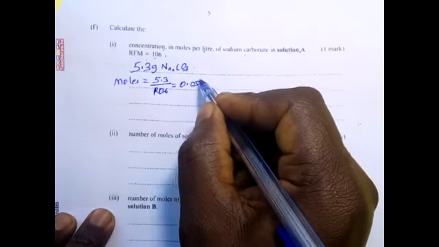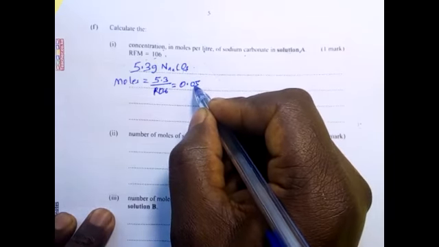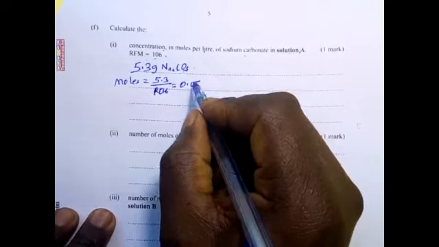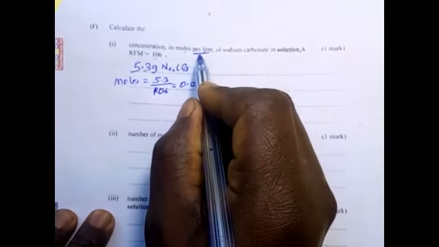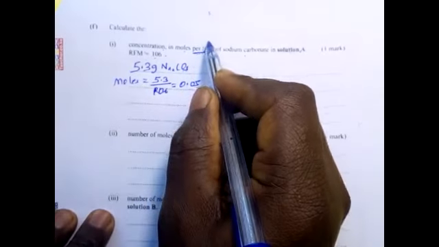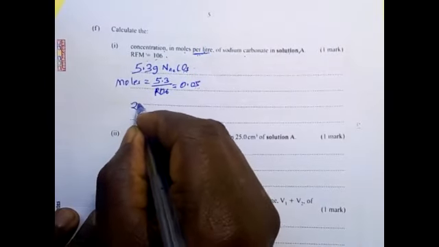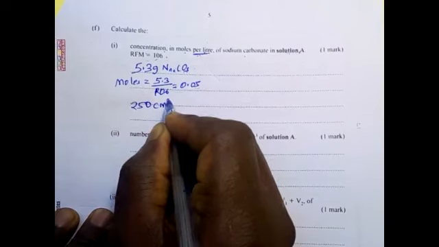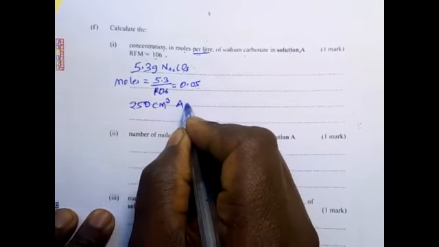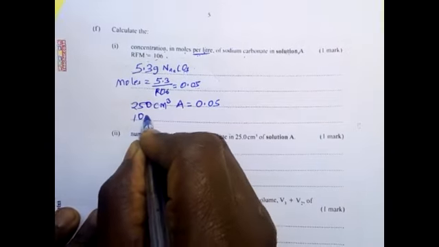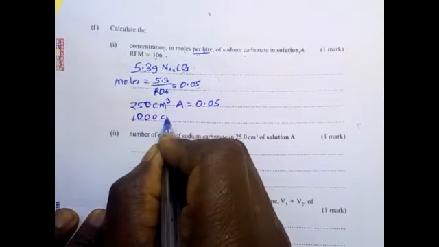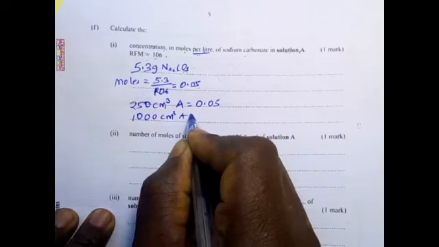So, concentration in moles per liter: we want the number of moles in 1 liter. So we will ask, if 250 cm³ of solution A has 0.05 moles, what will be the number of moles in 1,000 cm³ of solution A?